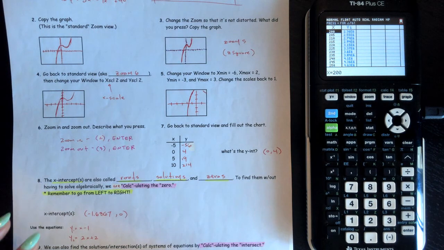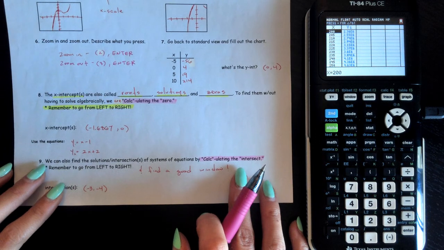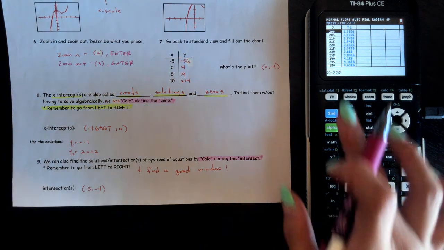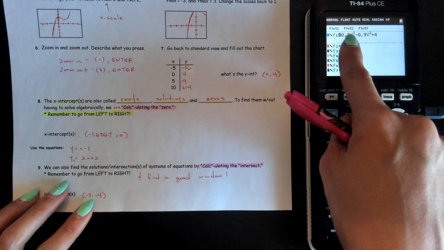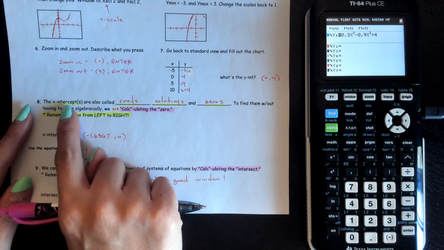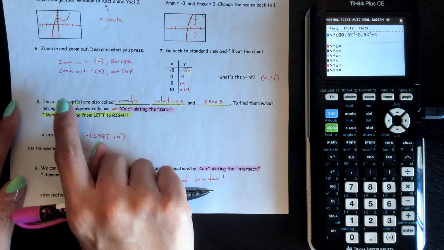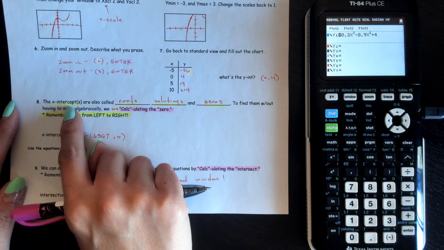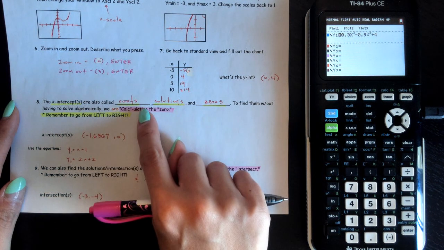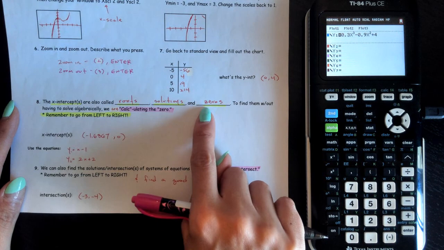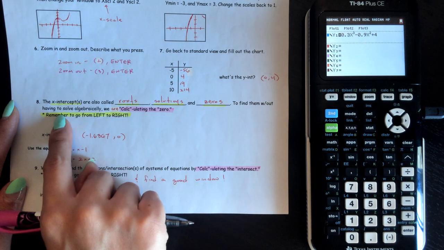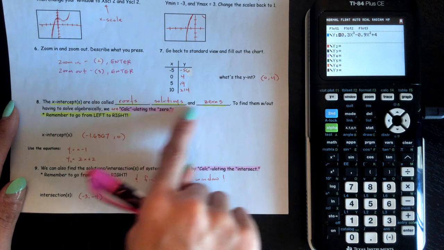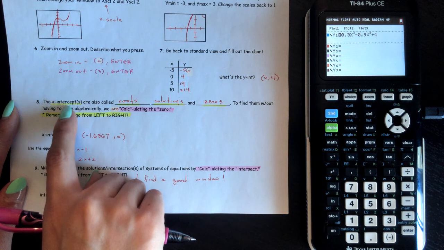Okay, so here's the actual important stuff. I'm going to go back to here so we can see. We're still talking about the same one, and now we're talking about X-intercepts. So X-intercepts also are called roots, solutions, or zeros. So you have to know that they're totally interchangeable. Any one of these words means X-intercepts.